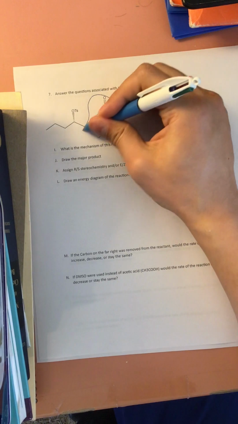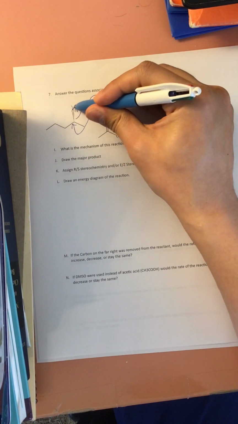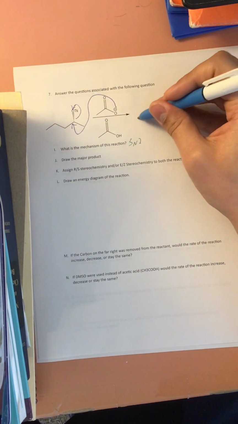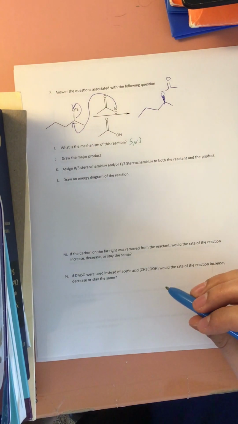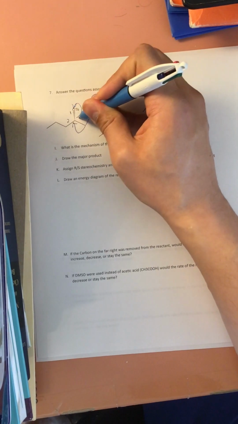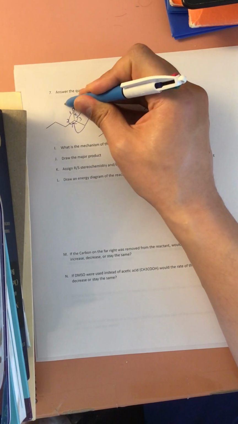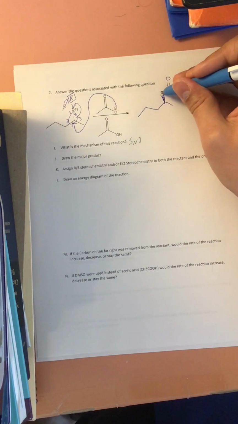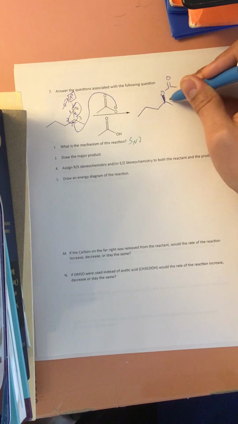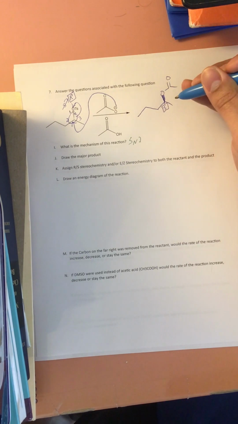SN2, what's the major product? Okay, so if I draw the mechanistic arrows, again, it's going to come to the oxygen, of course. You get to there, right? Because the stereochemistry changes there. Assign RS stereochemistry. This is oxygen, so this is going to be 1, 2, 3. Come around this one. It looks S, but it's actually R. This is going to be 1, 2, 3. It's going to look S, and it's actually going to be S. So it goes from R to S.